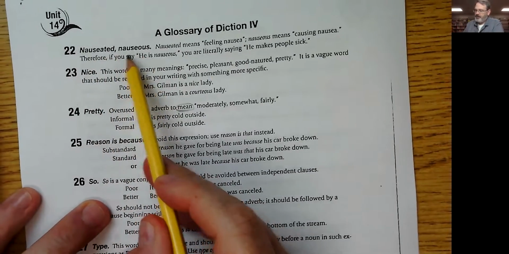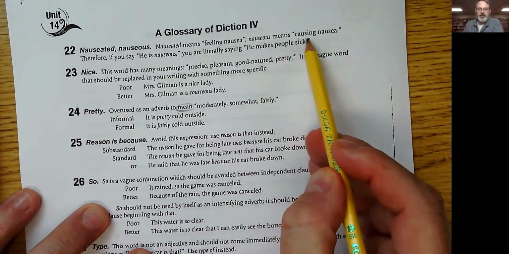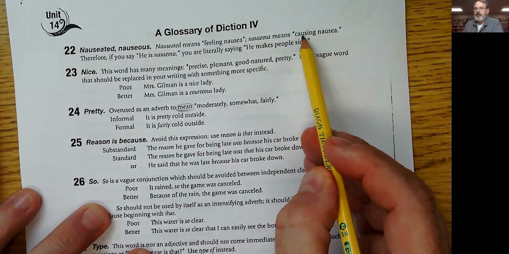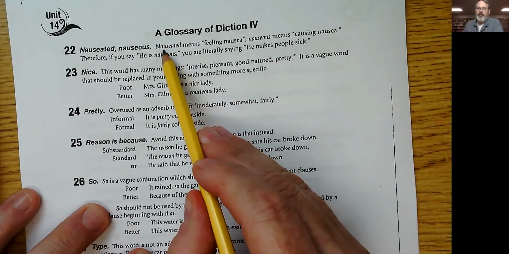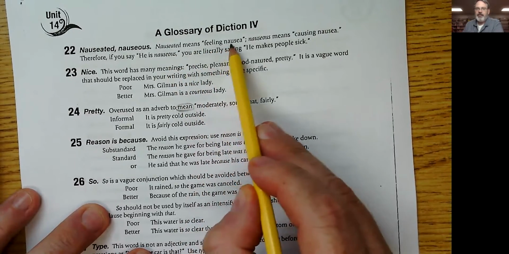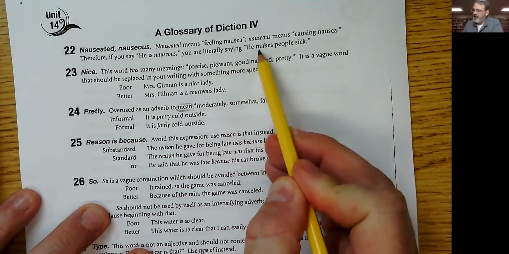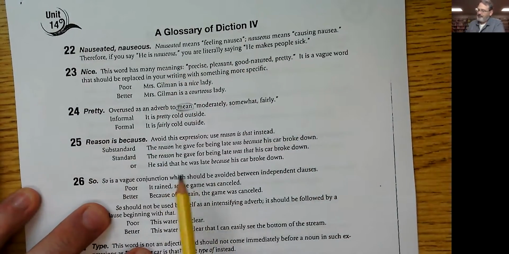Nauseated and nauseous. Nauseated means feeling nausea. Nauseous means causing nausea. So maybe to some people, sushi is nauseous. It means it causes nausea in people. But after eating sushi, I felt nauseated, or I was nauseated after eating sushi. That's appropriate. Therefore, if you say, he is nauseous, you're literally saying he makes people sick. So be careful in the way we use that.